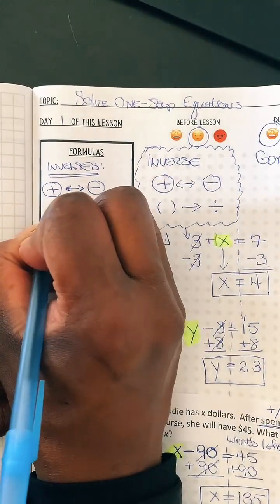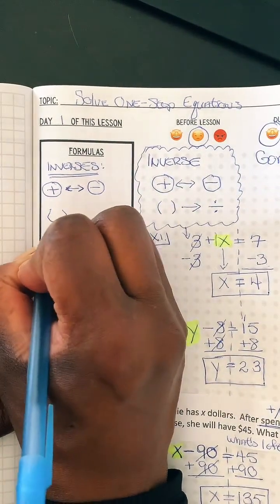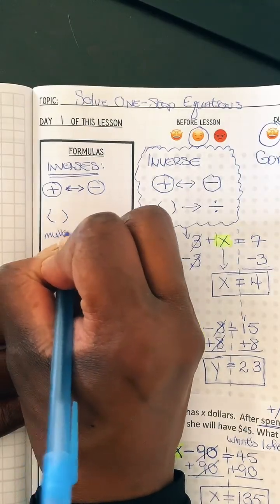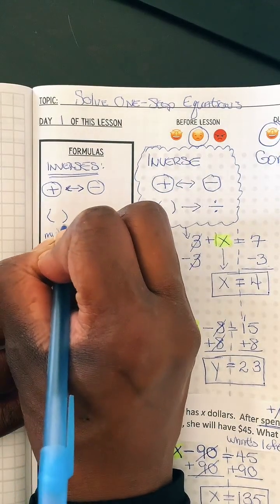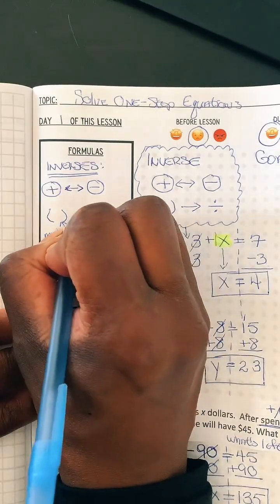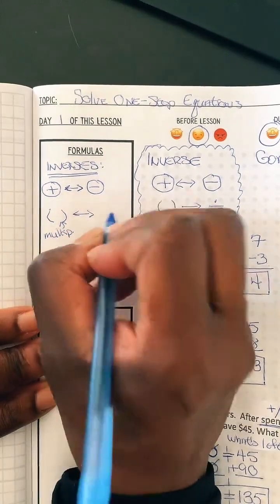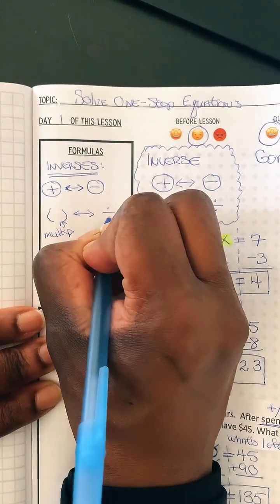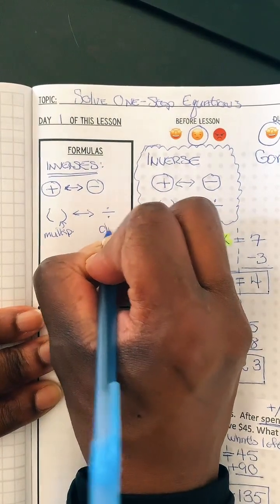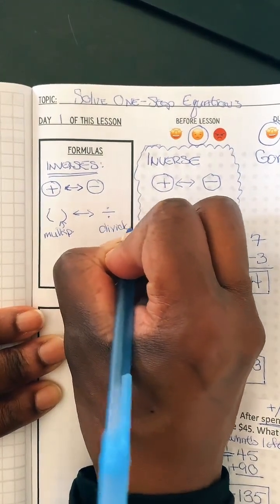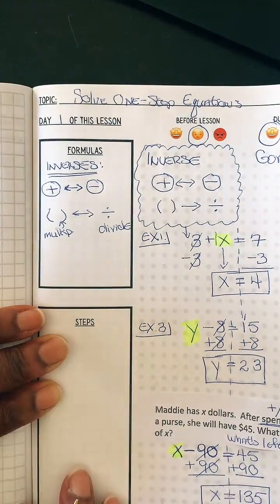If my original is multiplication, and if you want to write multiply, or short for multiply, it's going to be the inverse of division, just in case you don't remember your signs. All right.